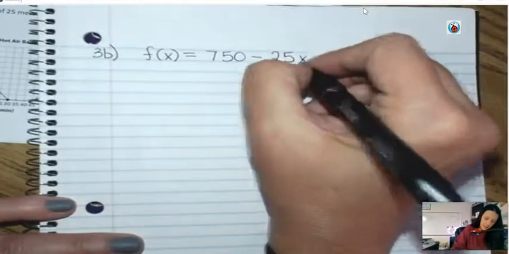Same thing. We're going to have a word problem. We have to state what the intercepts are, and then write sentences. Okay, the word problem is: a hot air balloon is 750 meters above the ground and begins its descent at a constant rate of 25 meters per minute. The function represents the height of the hot air balloon after x minutes. So the hot air balloon is already in the air. It has an equation of f(x) = 750 minus 25x.